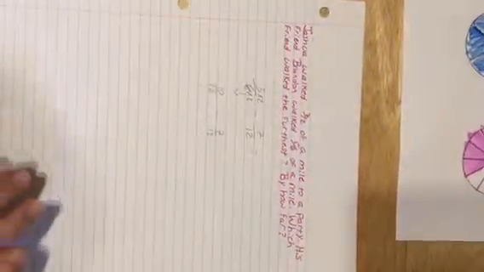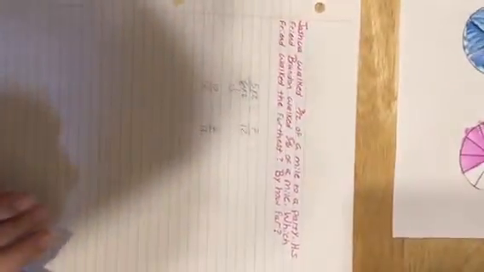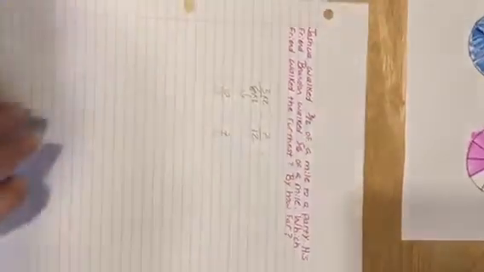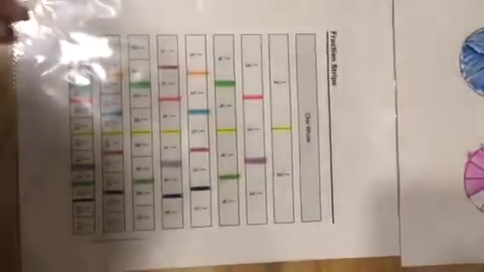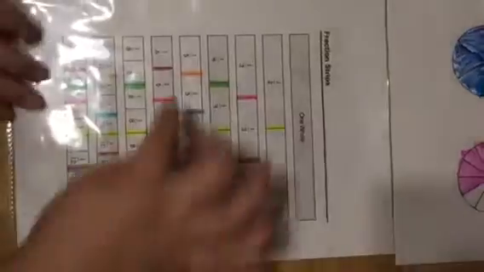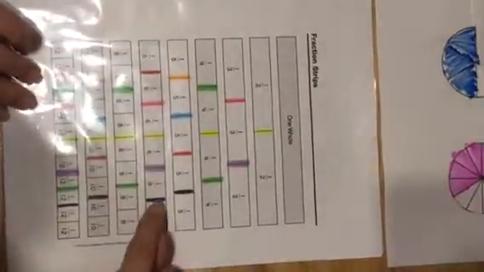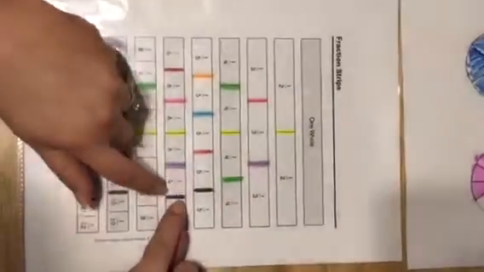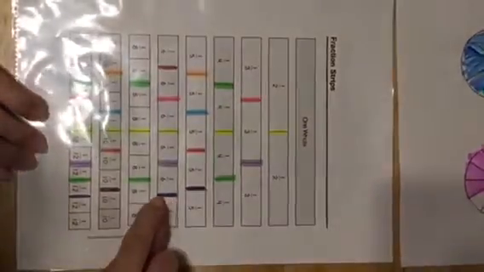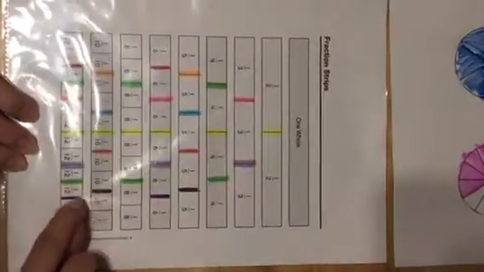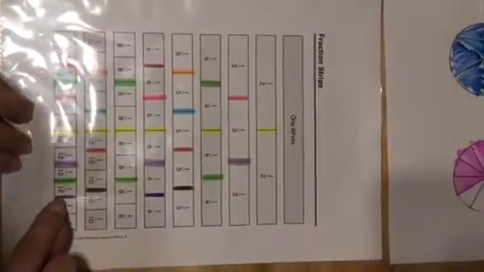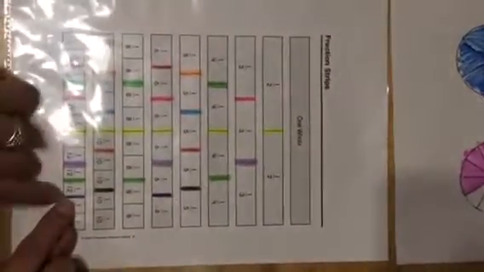We can also look at equivalent fraction strips to show this. Right here, if we start at 5/6, which is our minuend, and this is 1, 2, 3, 4, 5, and we follow this blue line down to the closest other blue line, we see we hit right here at 12.